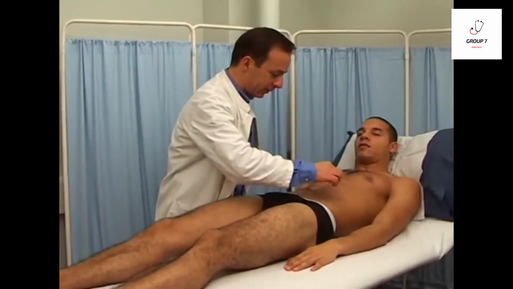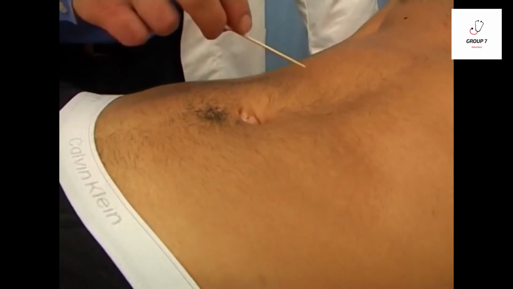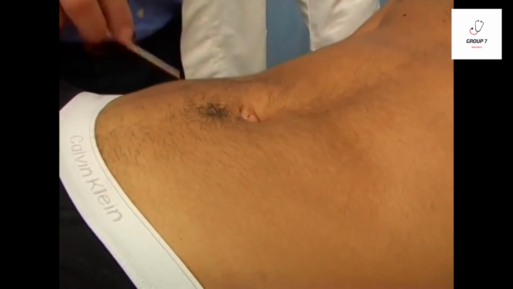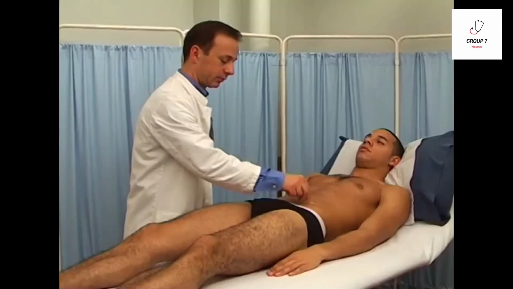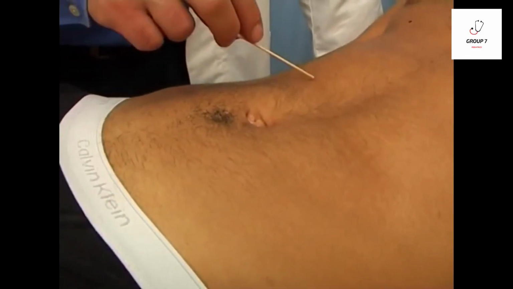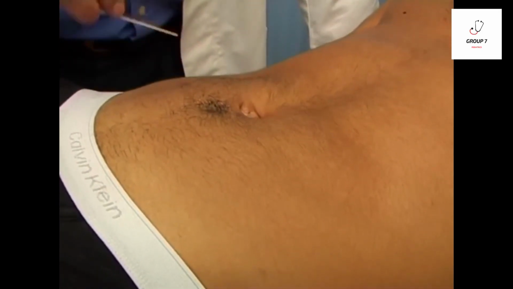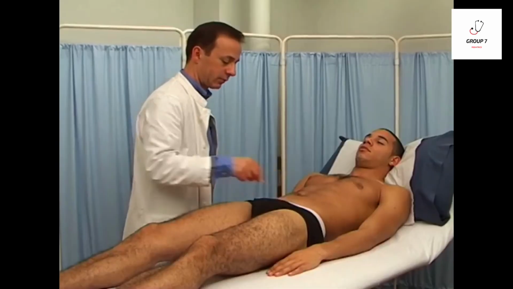For the superficial reflex, one example of the superficial reflex is the abdominal reflex. We stroke the abdominal wall from outside towards the umbilicus. The umbilicus should move towards the area stroked.